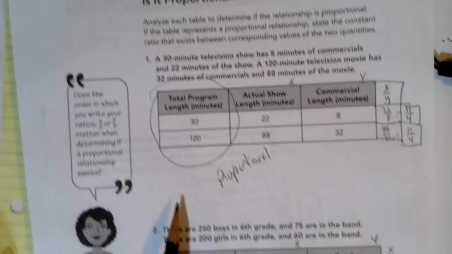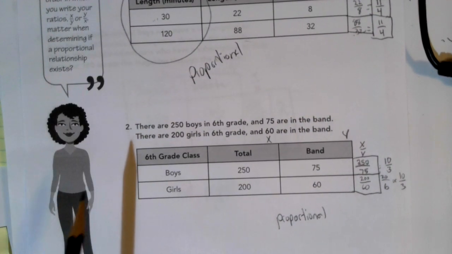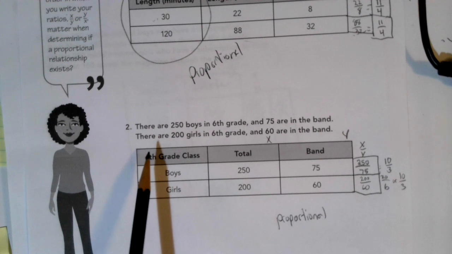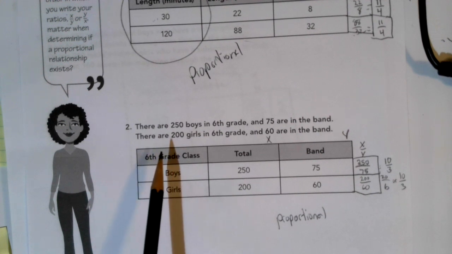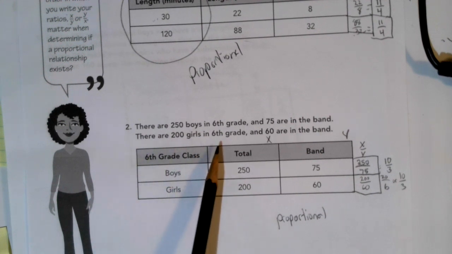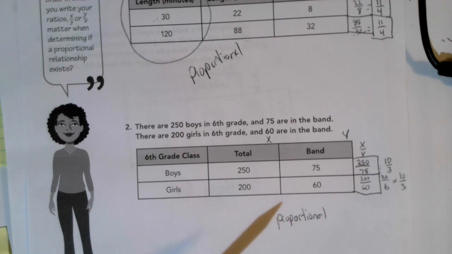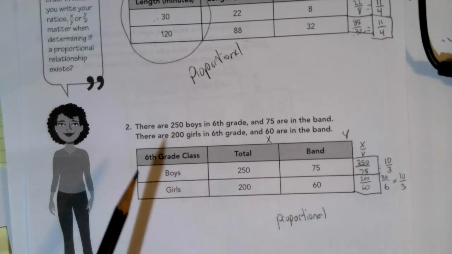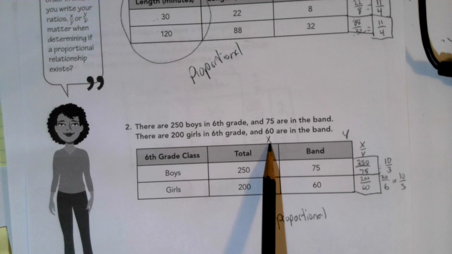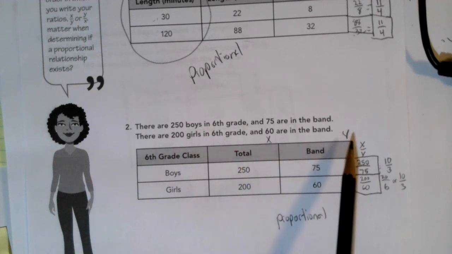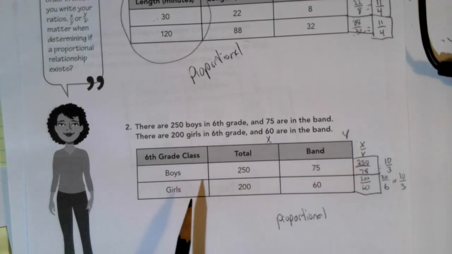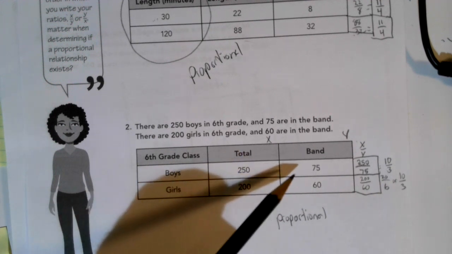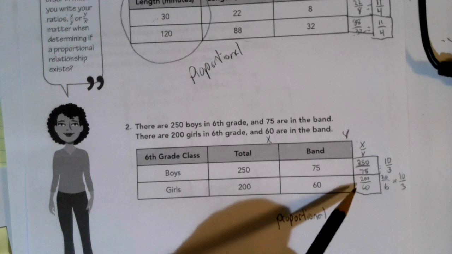Moving on, we did problem 1 together. Looking at problem 2, we're checking for proportionality. There are 250 boys in 6th grade, 75 are in the band. There are 200 girls in 6th grade, 60 in the band. I have to find the unit rate or constant. I'm going to make the total number of kids X and the band Y. I'm going to solve my constant for X over Y because I just like using the bigger numbers on top. So I have 250 over 75 and 200 over 60.